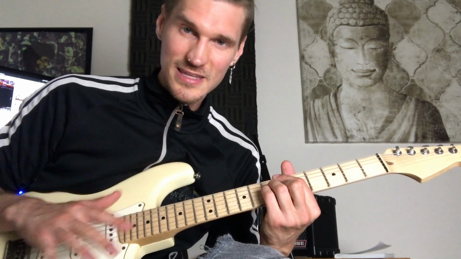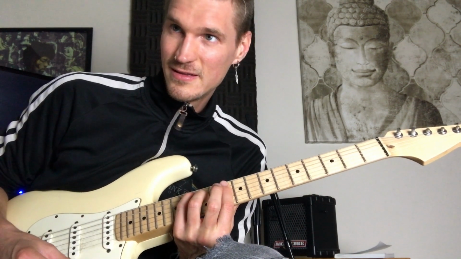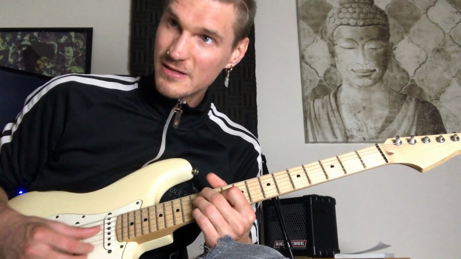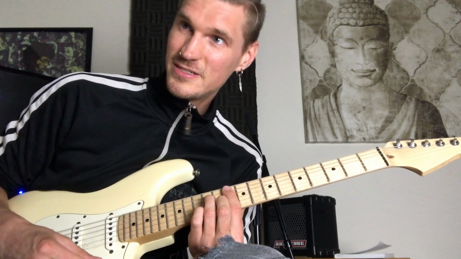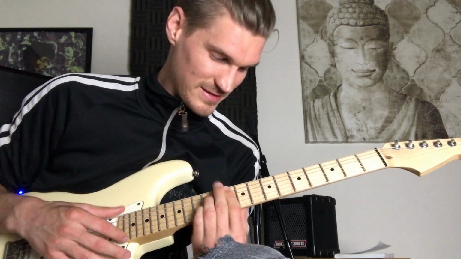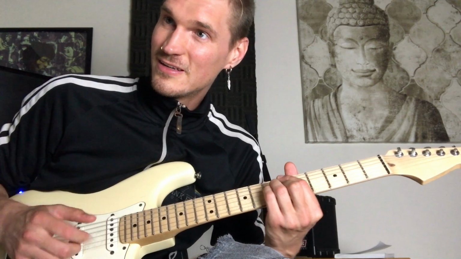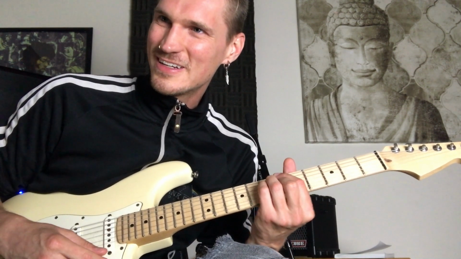Same chord progression in the key of B flat. B flat major 7, A dominant diminished 7, G minor 7, G dominant 7, C minor 7, B flat major 7, B major 7, B flat major 7.